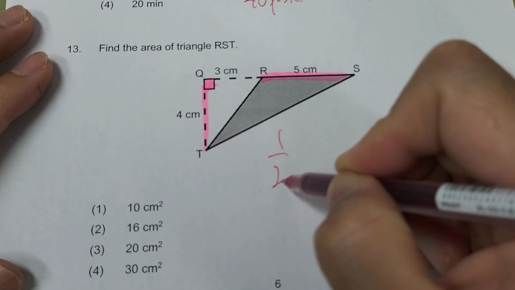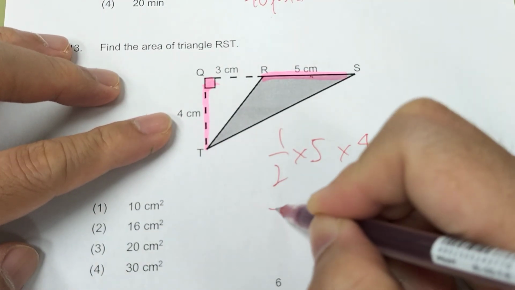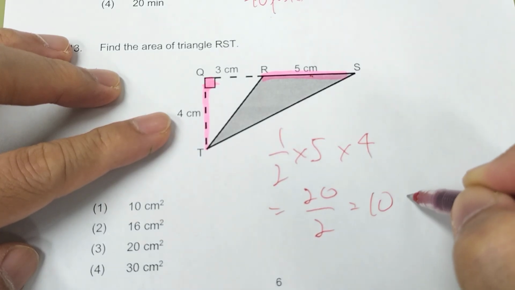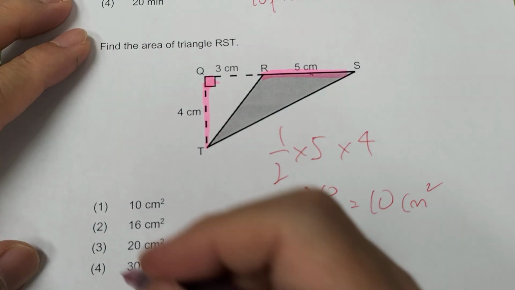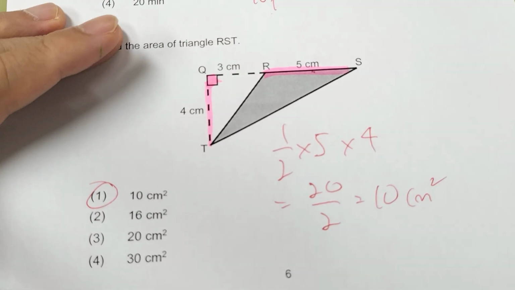So half times base is 5 times height is 4. This would be 20 divided by 2. That will be 10 square centimeters. So answer is 1. Now, last question now.